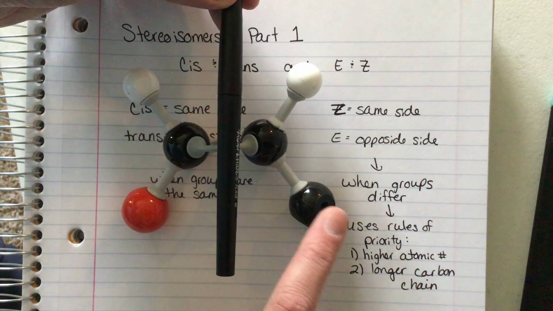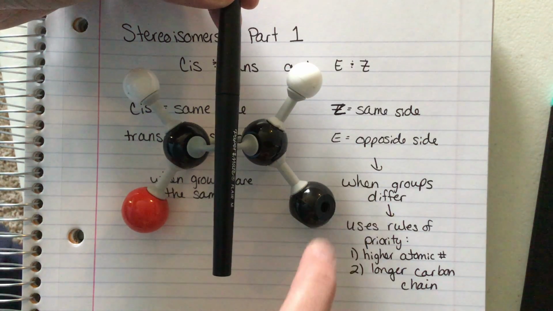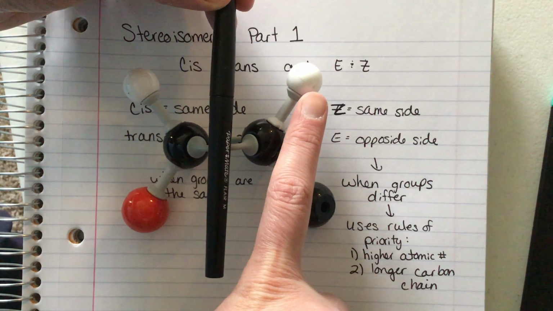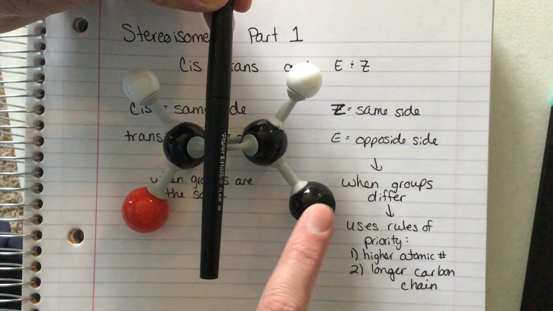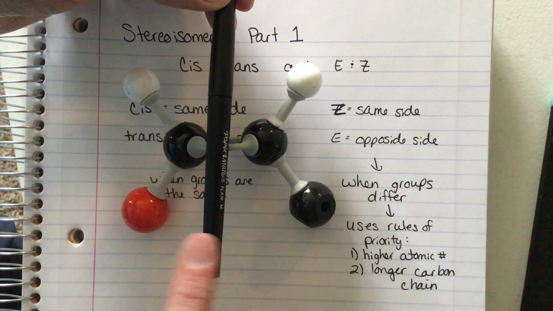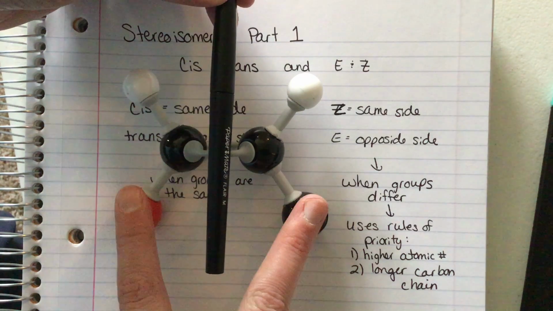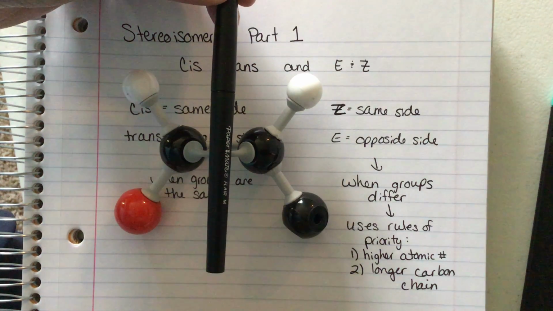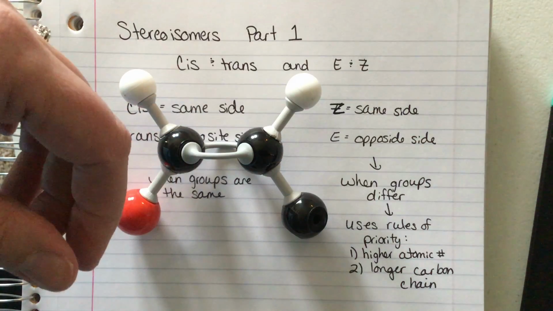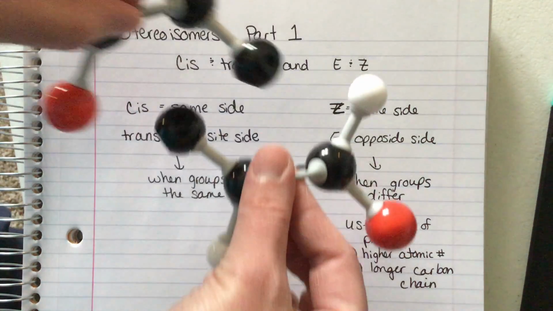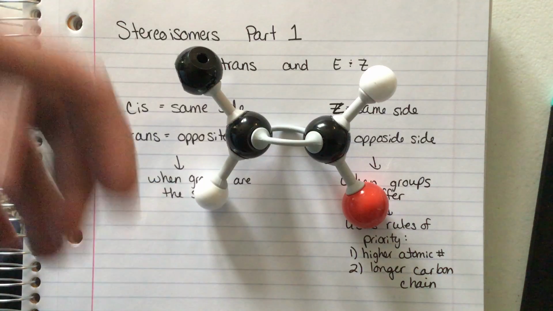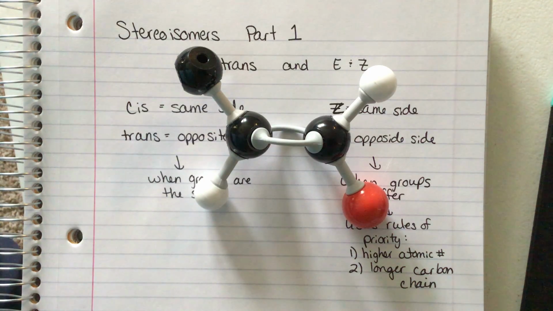I can put other groups on here later, but we'll get to that. So hydrogen is a 1, carbon is a 6. This is my group of priority. So my groups of priority are on the same side of the double bond. This represents a Z, okay? Likewise, I could have them as E's on opposite sides.